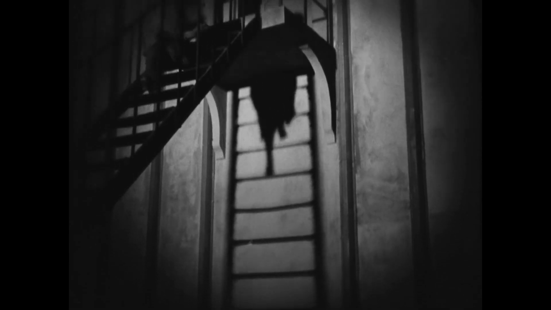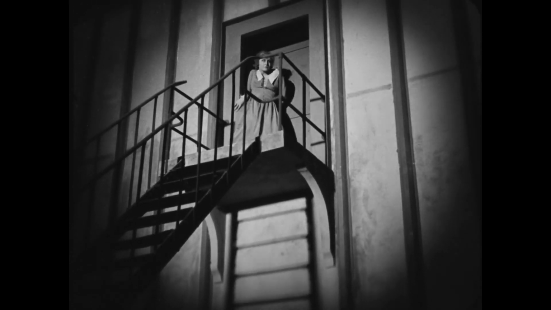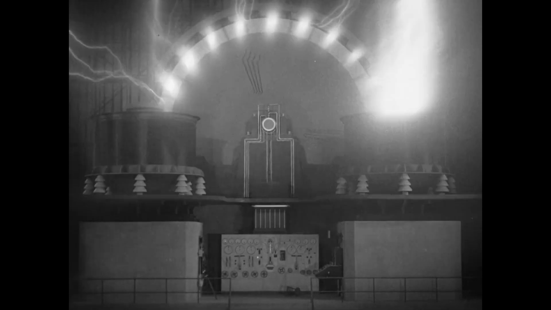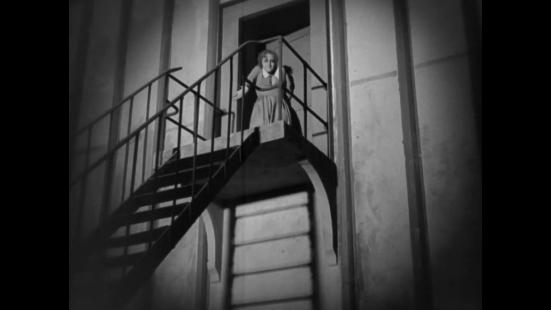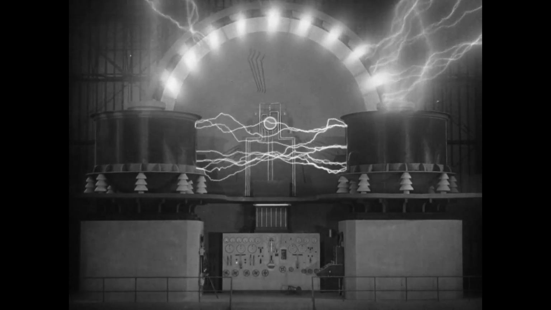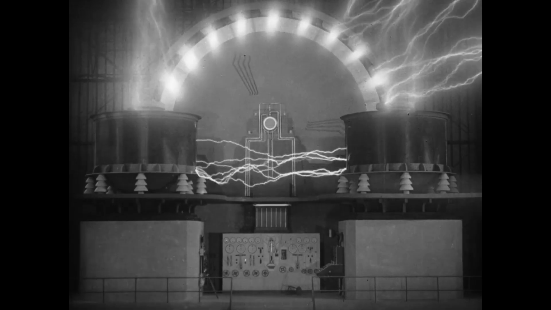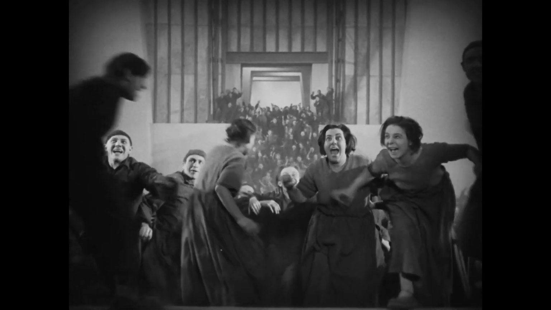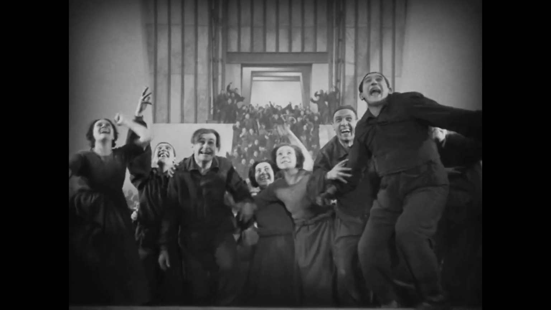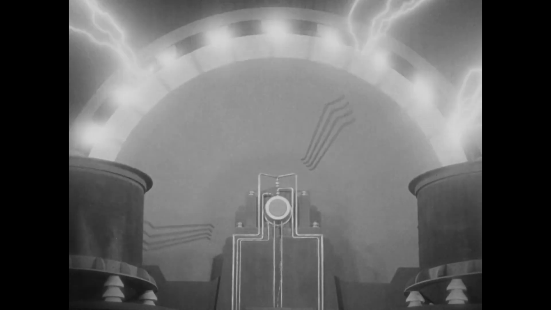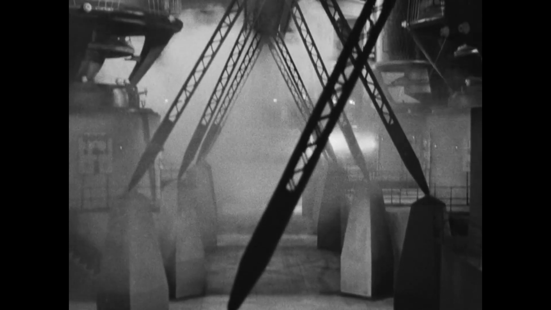At the time of the film's original release, the science fiction god H.G. Wells, writer of War of the Worlds and The Time Machine, penned a review for the New York Times, calling it, and I quote, quite the silliest film. The point is, the storyline of Metropolis tries a bit too hard. It wanted to be political. It wanted to be philosophical.